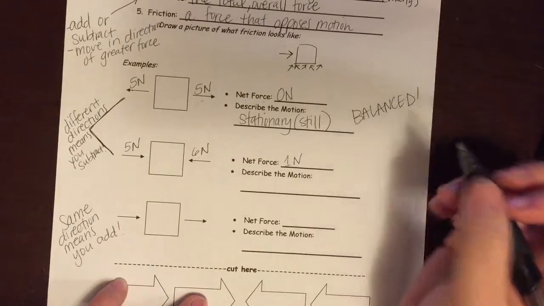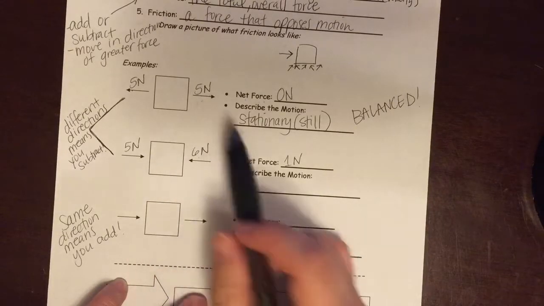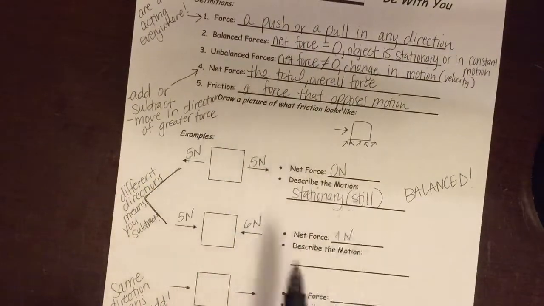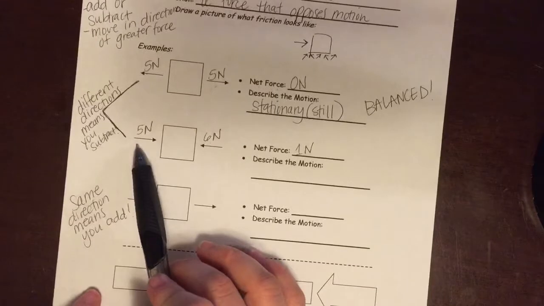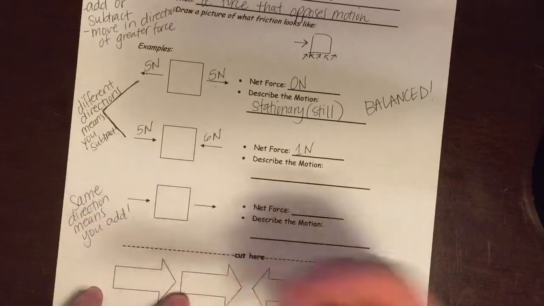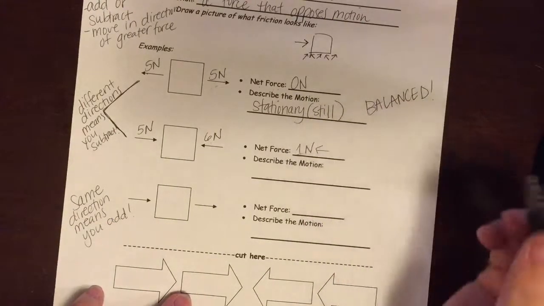Very good. Now this time there is going to be motion, and remember up here we said it's going to move in the direction of the greater force. So which is greater, 5 or 6? 6 is greater and 6 is moving to the left. So the net force will be to the left. So describe the motion.